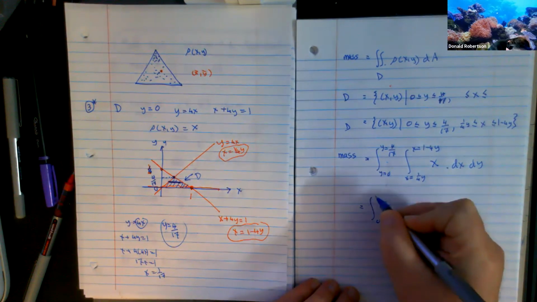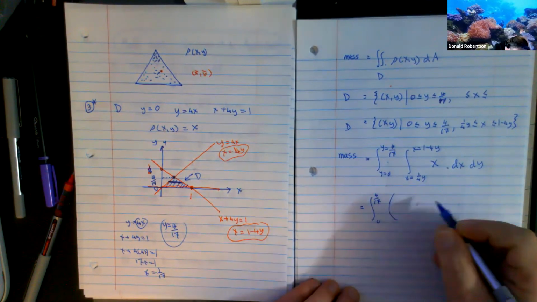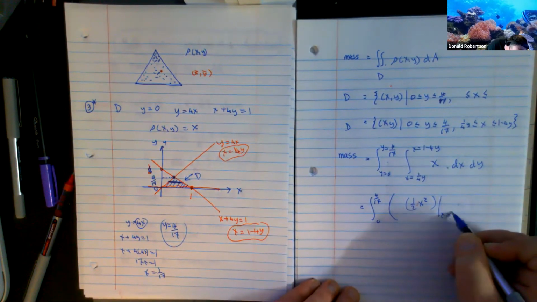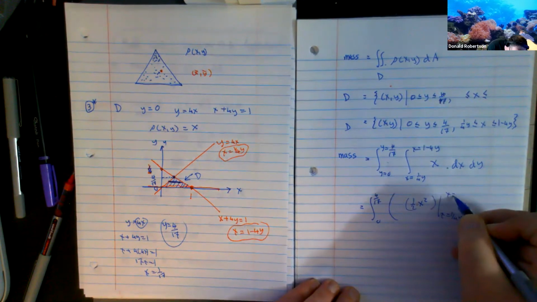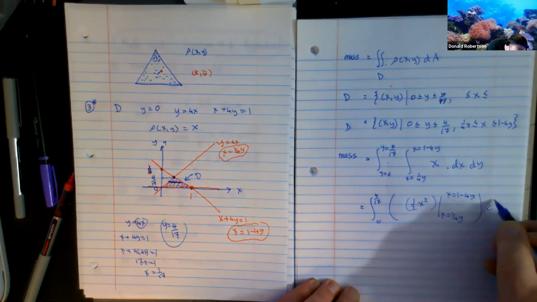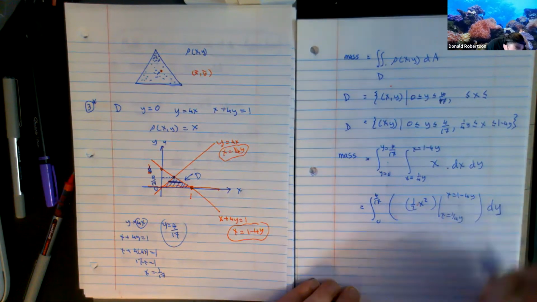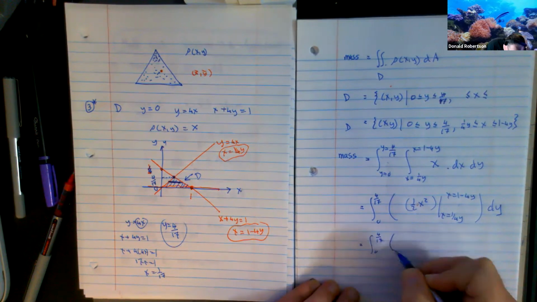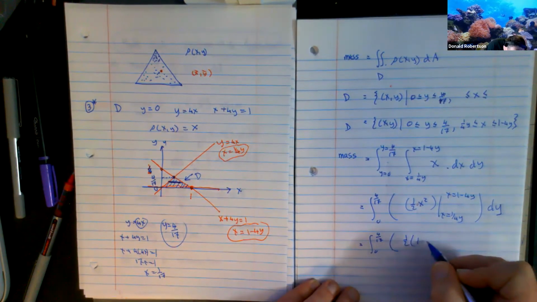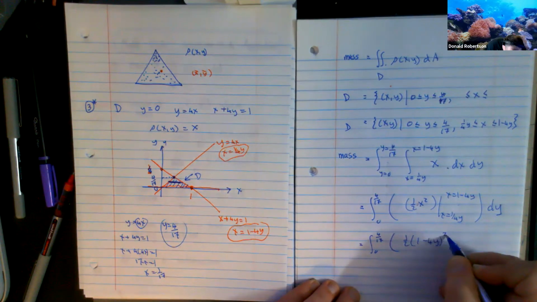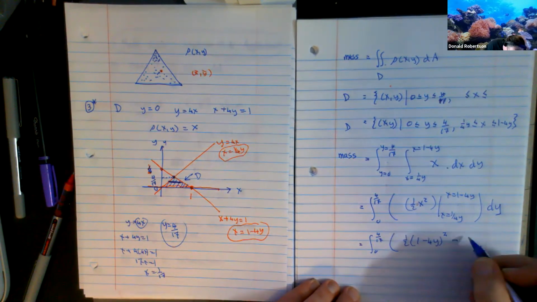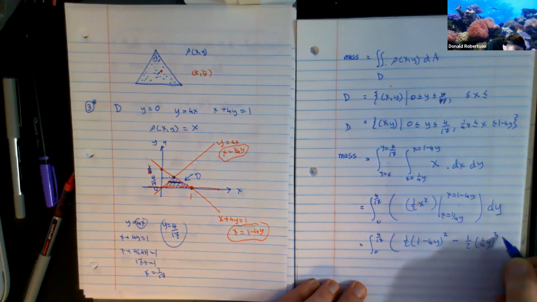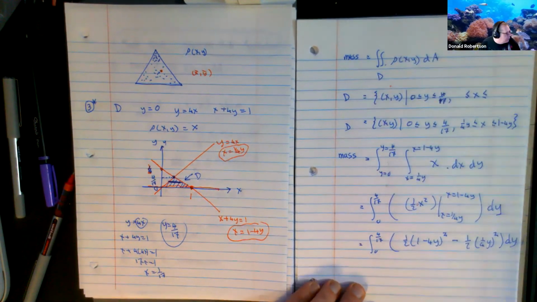It's going to be 0 to 4/17 of 1/2 x squared, evaluated from 1/4 y to 1 minus 4y. It's going to be 1/2 times (1 minus 4y) squared, subtract 1/2 times (1/4 y) squared, dy. I am really not liking this question.